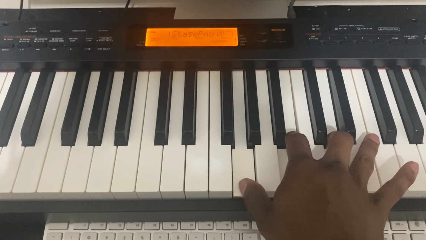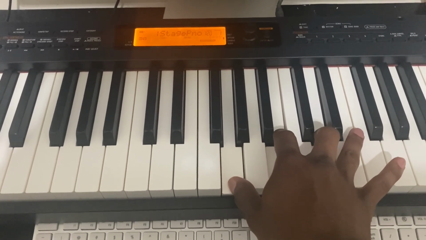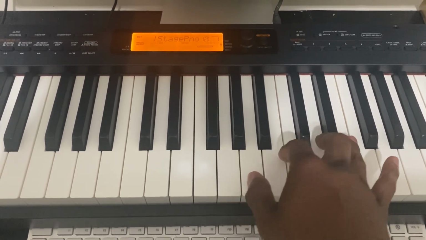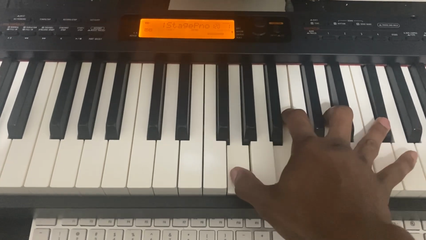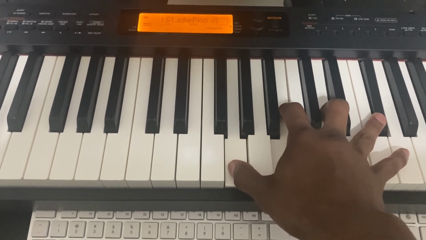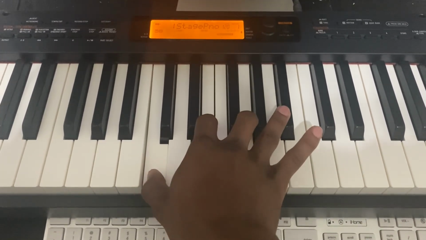Finally, we have the 5 chord in the key of C, G major. In this particular case, I could use the Mixolydian mode, but I'm going to use Ionian instead, which gives us this G dominant 7 feel. This chord resolves very nicely back to our tonic, C major.